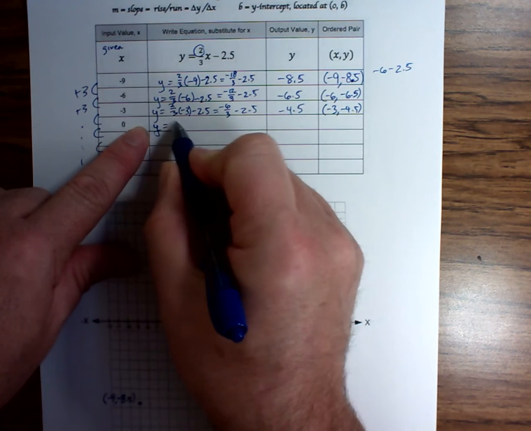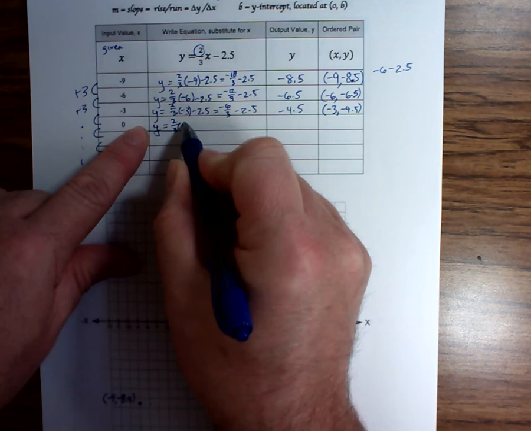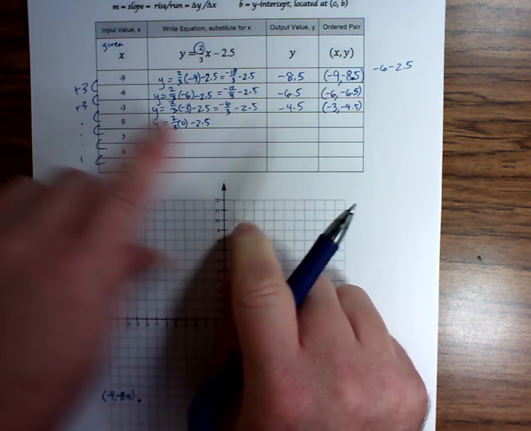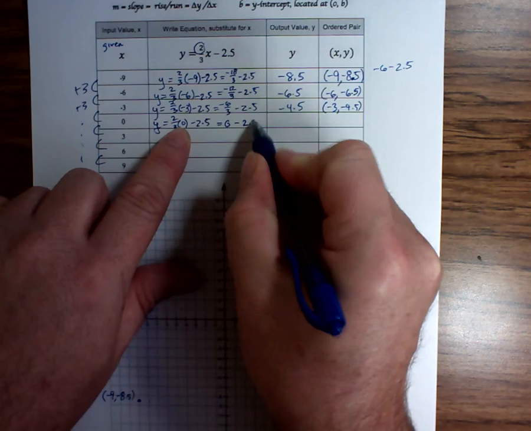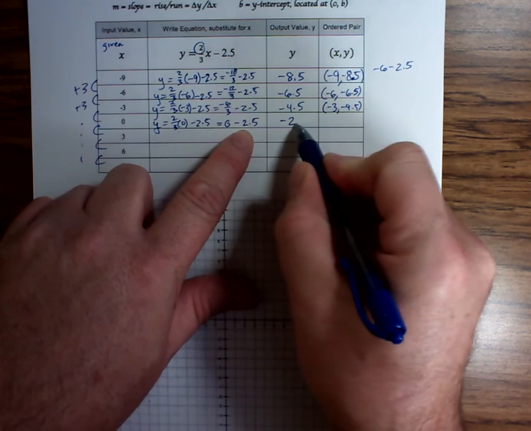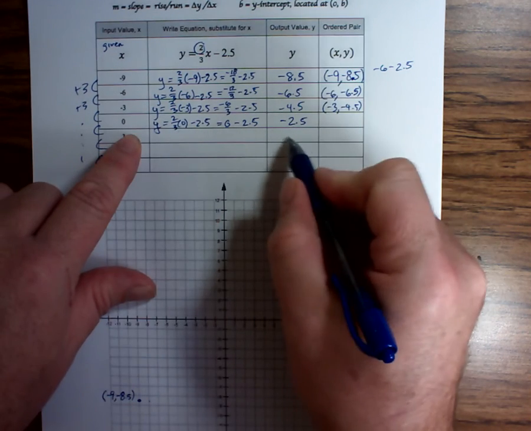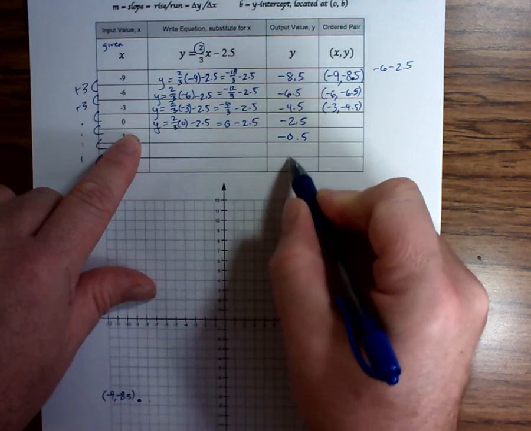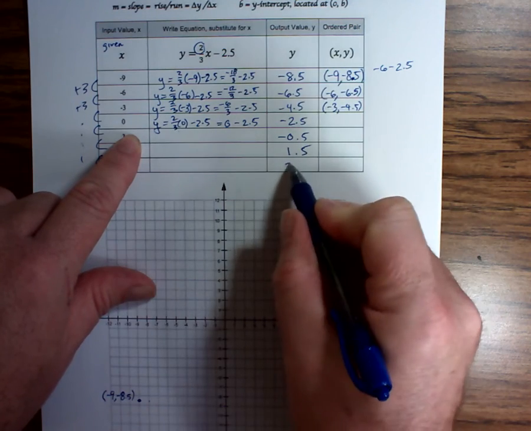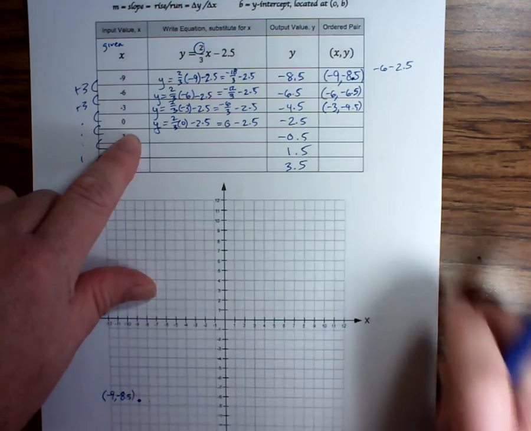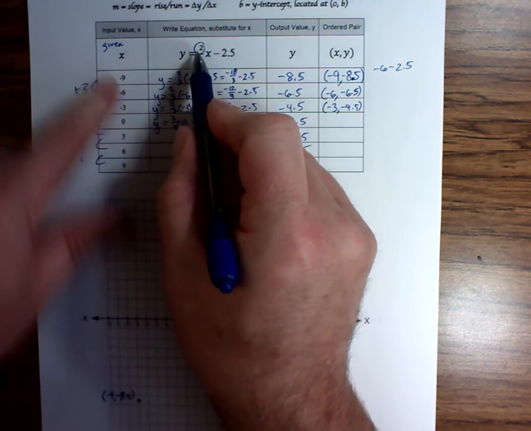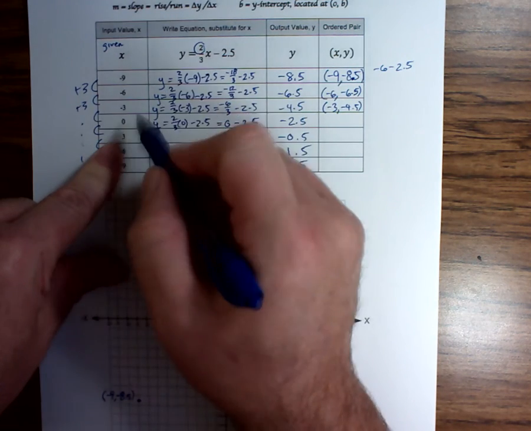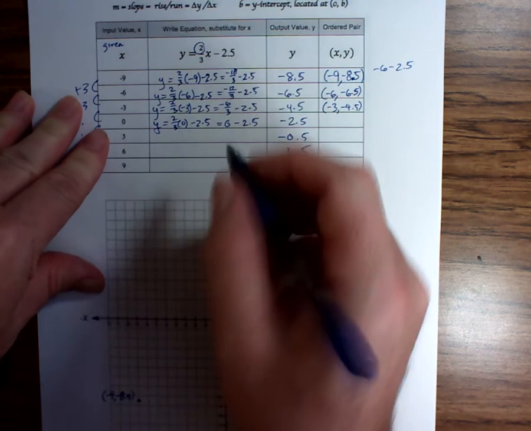Okay, the next one is 2/3 times 0 minus 2.5. Anything times 0 is 0, and 0 minus 2.5 is negative 2.5. So my next ones are negative 0.5, then 1.5, then 3.5. Again, it's changing by plus 2 every time. This is the change here. And because we pick by 3s, that's why it doesn't change by 2/3.